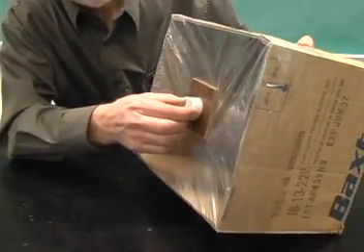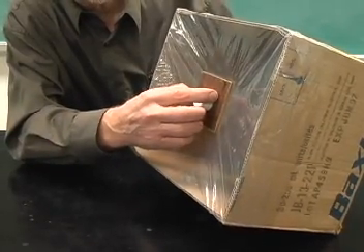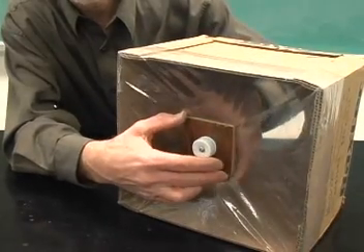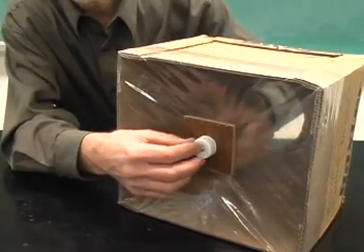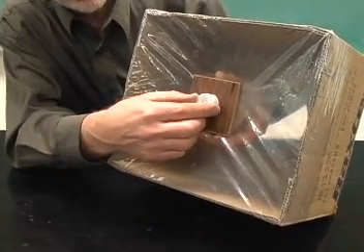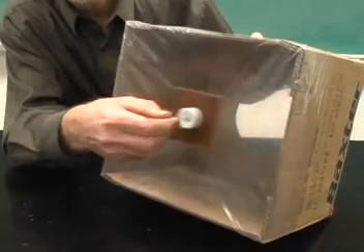In the center, I have a block of wood on both the inside, so that's inside here, as well as the outside, and I join them together with a screw that I put through a cap from a bottle so that I can hold it and pull it in and out.